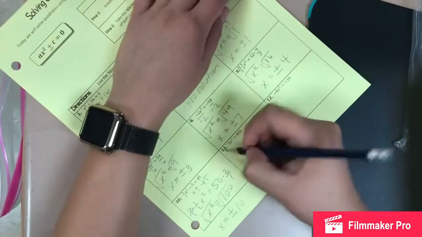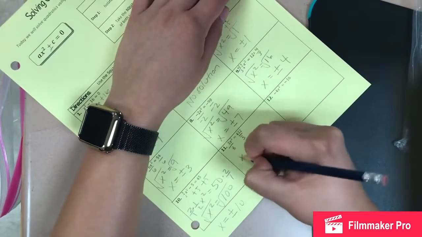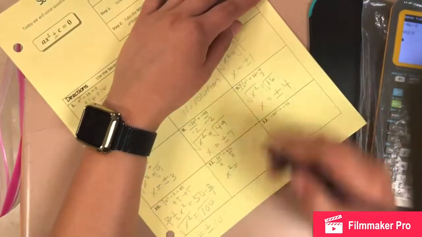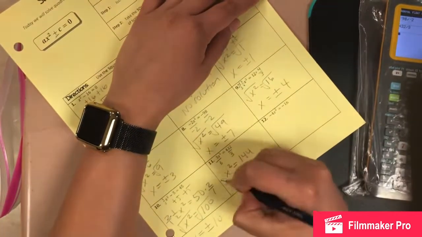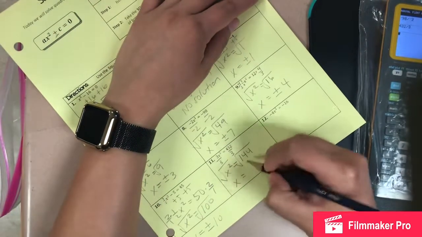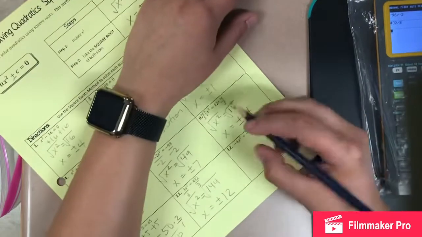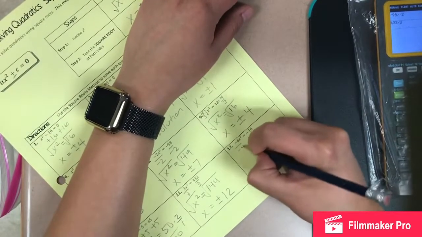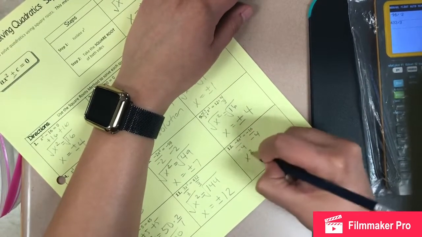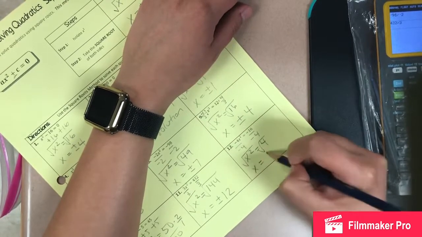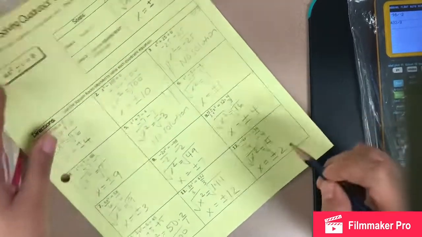Number 11, I'm going to divide by 3. So x squared equals 432 divided by 3, which is 144. The square root of 144 is positive and -12. Number 12, to solve for x squared, we're going to divide by -4. So x squared equals 4. The square root of 4 is positive and -2.